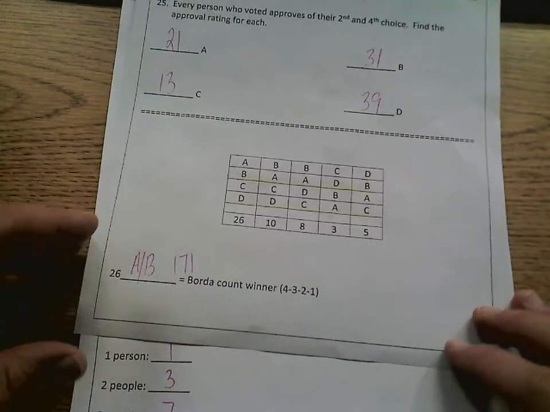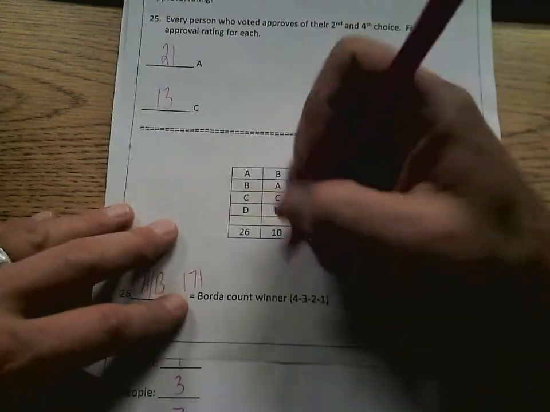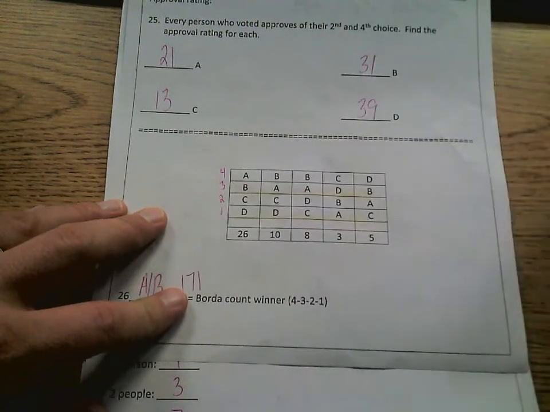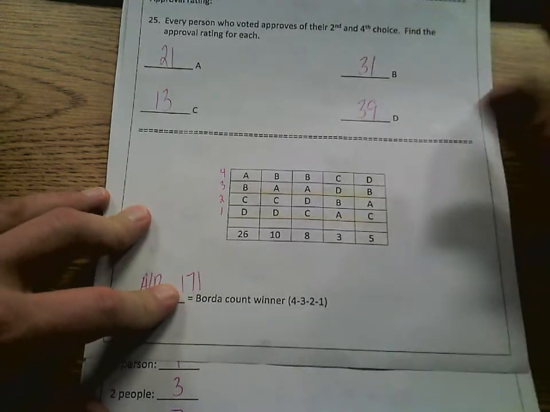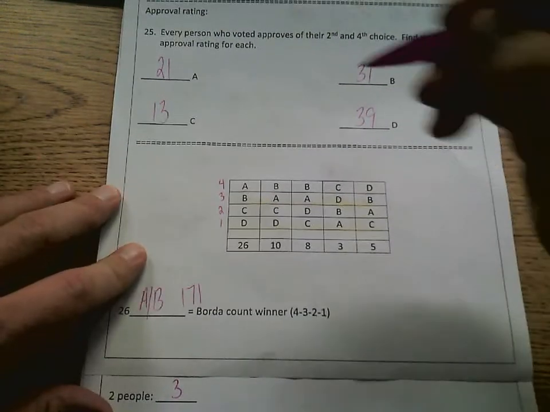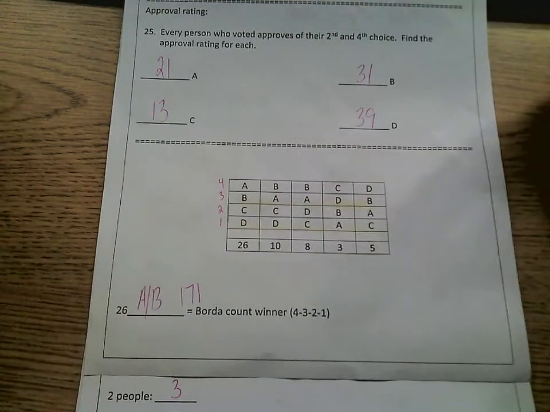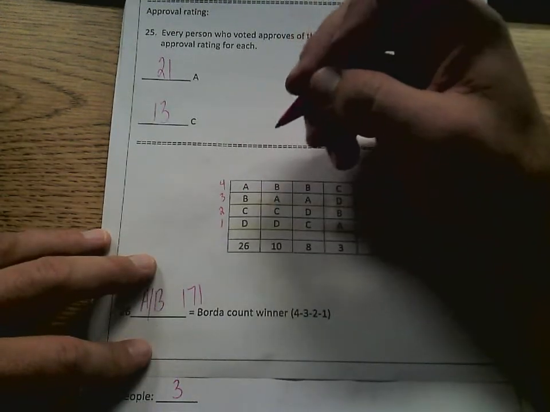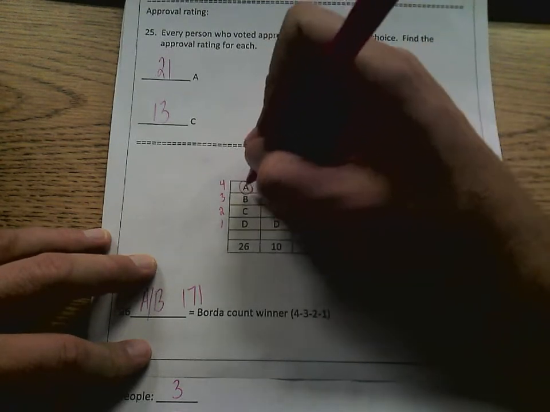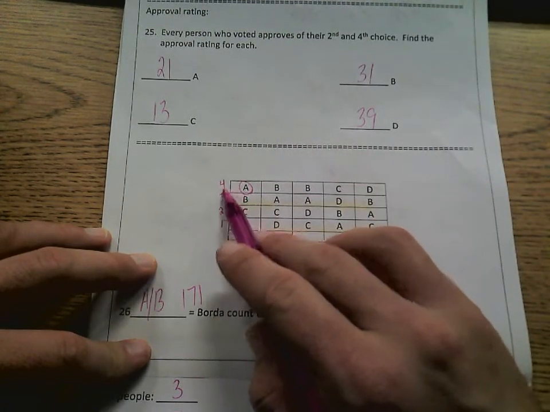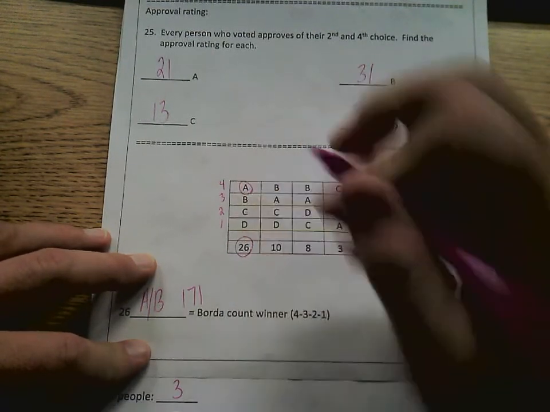All right, next, Borda count. Here are the points: 4, 3, 2, 1. This is one of those problems where if you've seen it one time, you see it. I'm hoping you haven't forgotten it. Now we're going to focus on A first because A comes first in the alphabet, and I always start with that for some odd reason. Notice that A came in first place here. Anybody that comes in first place gets 4 points, and A came in first place 26 times.